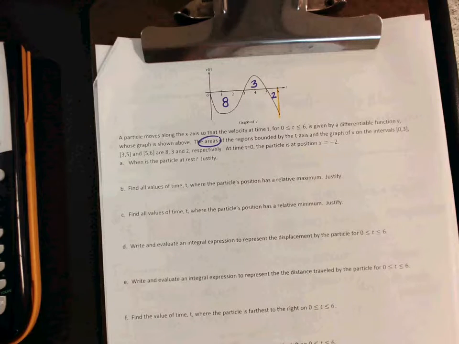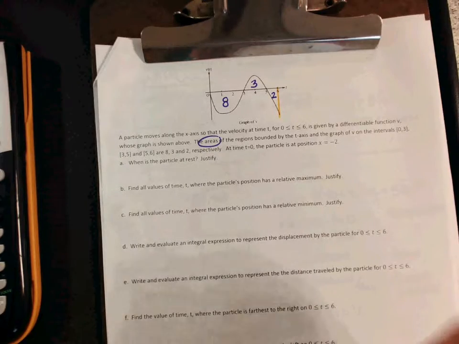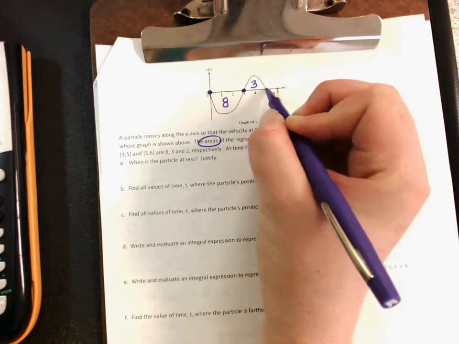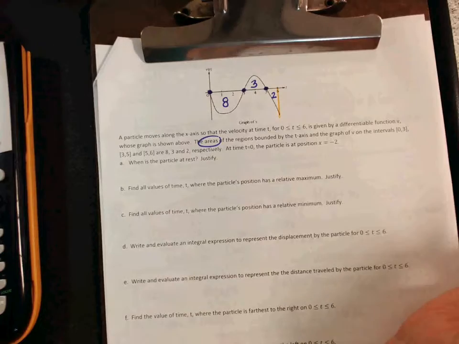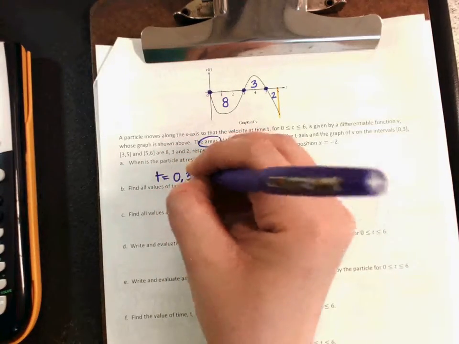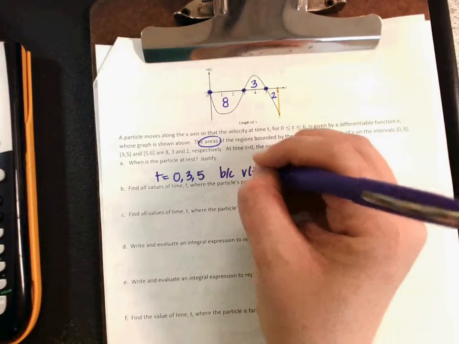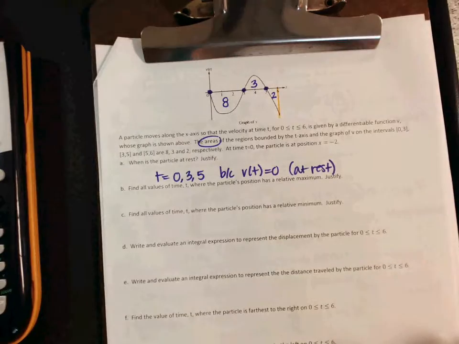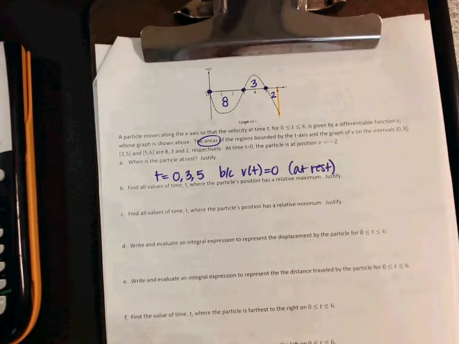Okay, so part A, when is the particle at rest? What would I be looking for at a rest point? The zeros. Very good. How many zeros are there in the graph? 1, 2, 3. All of those count as at rest. So t equals 0, 3, 5. Okay, remember that if you want your particle to be at rest, you want its velocity to be 0. So we're looking for the x-intercepts.